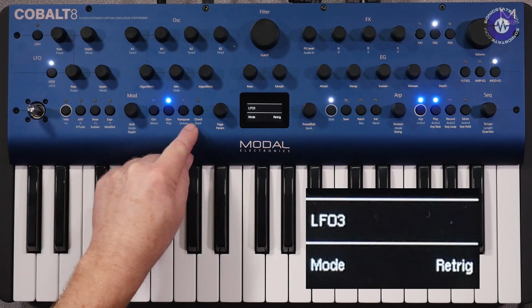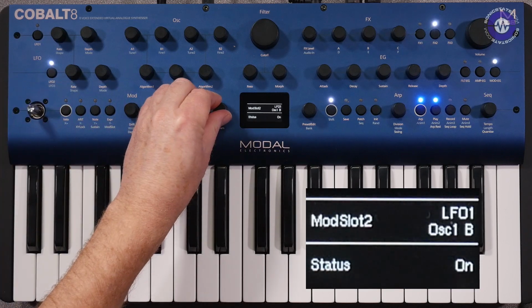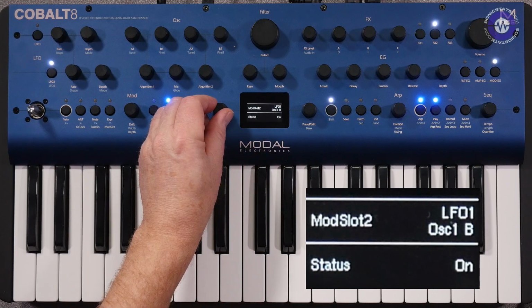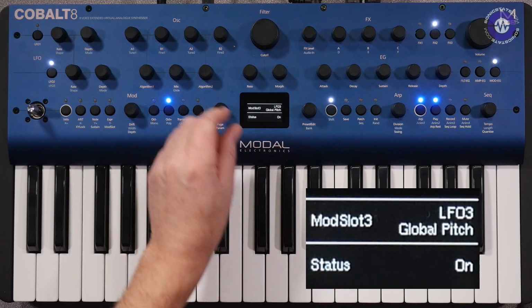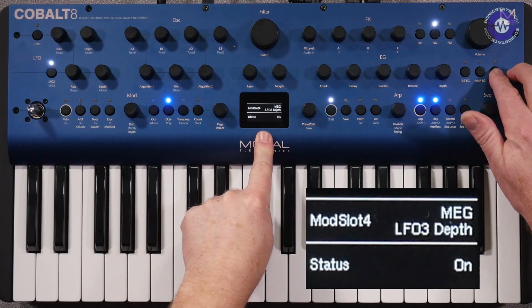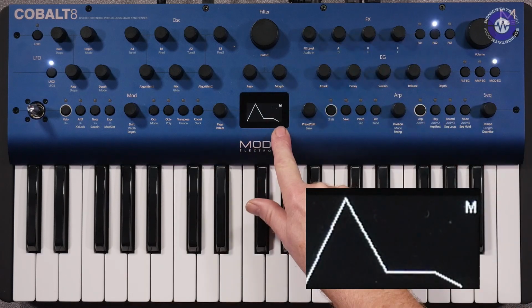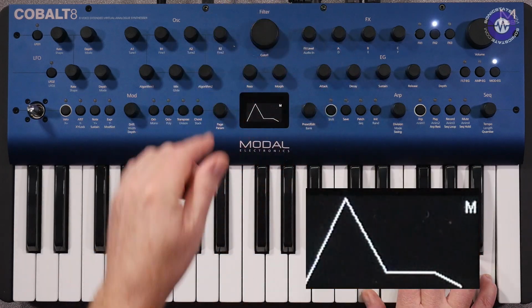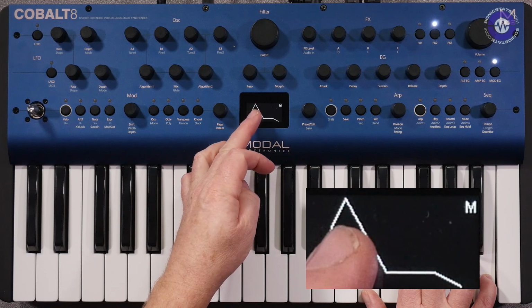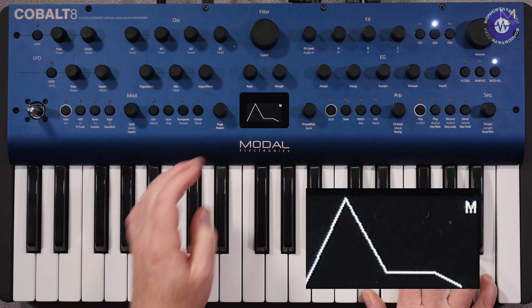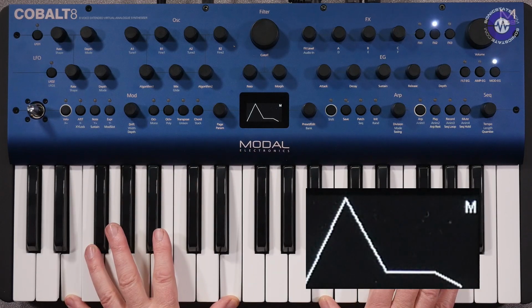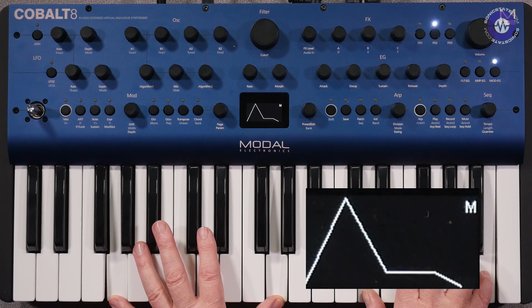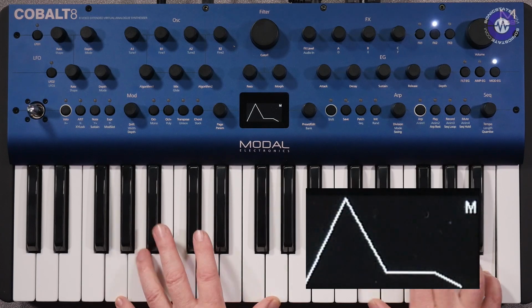What I'm doing with this, if I go to my mod slot assignments, we can see mod slot 1 is LFO 2 to filter cutoff, mod slot 2 is LFO 1 to wave shape, mod slot 3 is global pitch, but then mod slot 4, what I'm doing is using this envelope to bring in the amount of vibrato. I press go. We're following this traversal, so we're getting this modulation path of the depth of LFO3 affecting. It's kind of a nice thing.